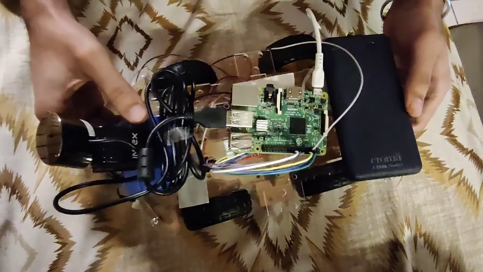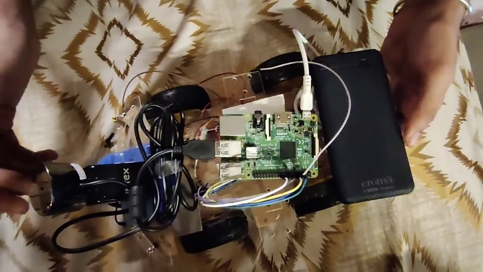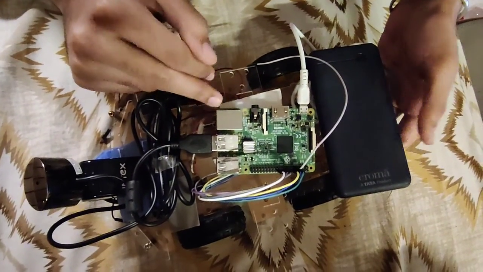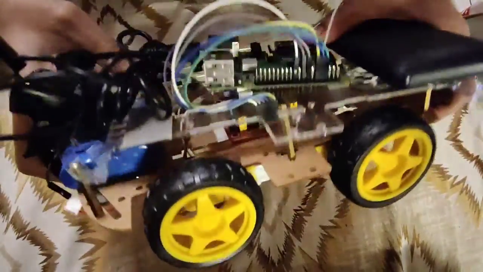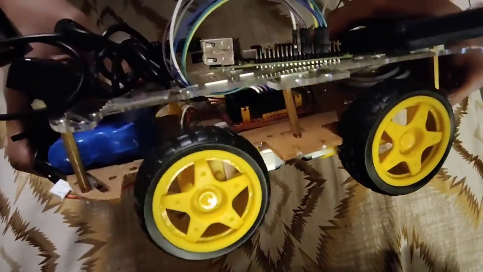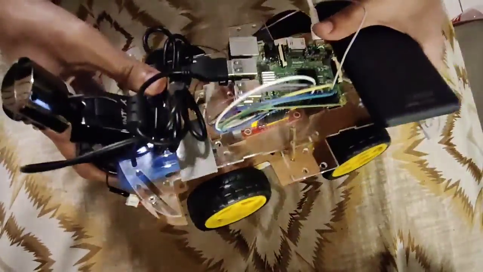So this is the hardware implementation. Here we are using a webcam that is taking the live cam feed and feeding it to the Raspberry Pi Model B, which is being powered from the power bank, and it is giving the output to the motor driver, which is being powered from the 12-volt battery, and overall it is driving 4 motors.